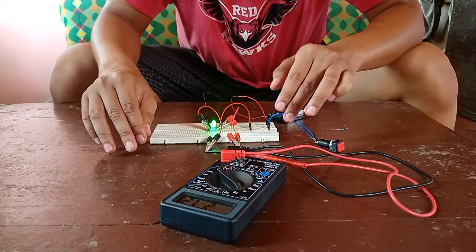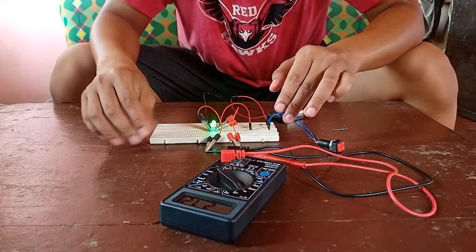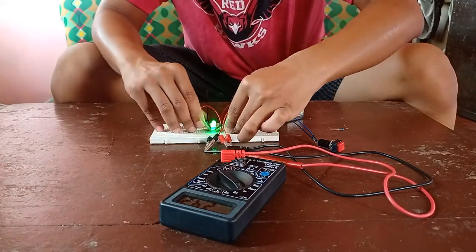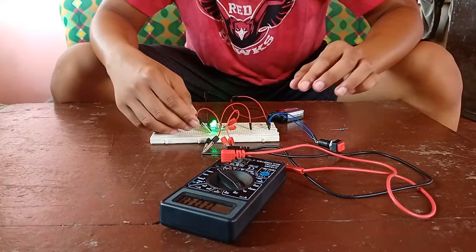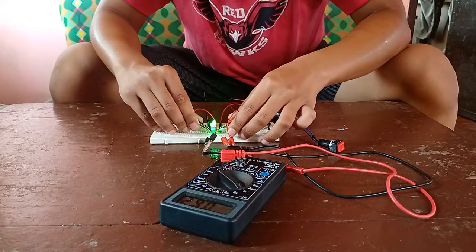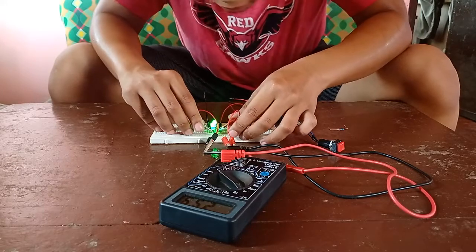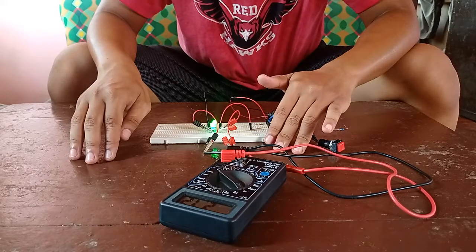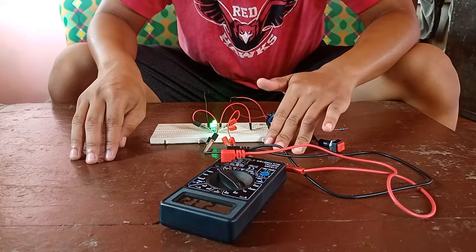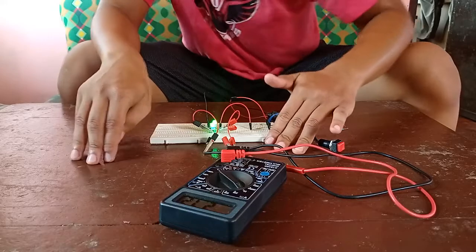On the first LED it is about 2.72 volts. And it's also the same for the second LED. It's about 2.72 volts.